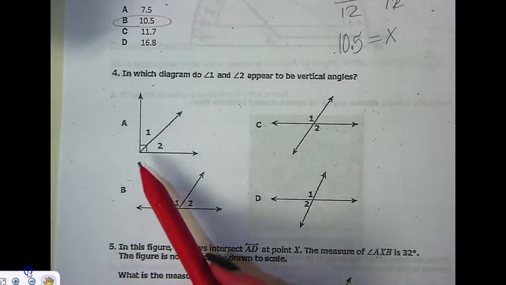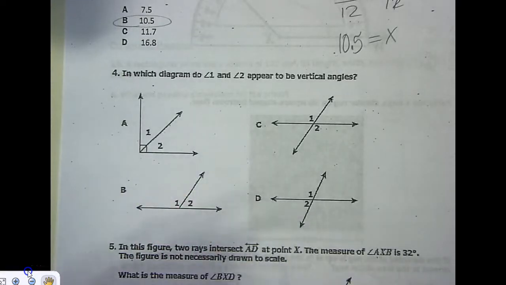Are they vertical? They're across from each other? They're not. They are adjacent. They're next door neighbors. They're also what? A right angle, which makes them complementary. So it's not A.